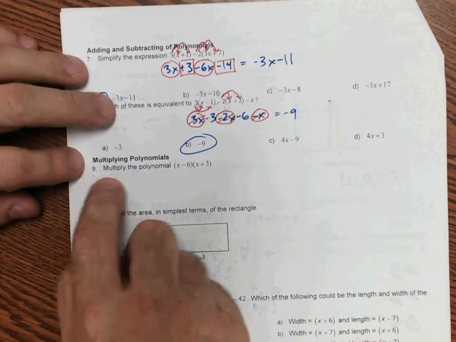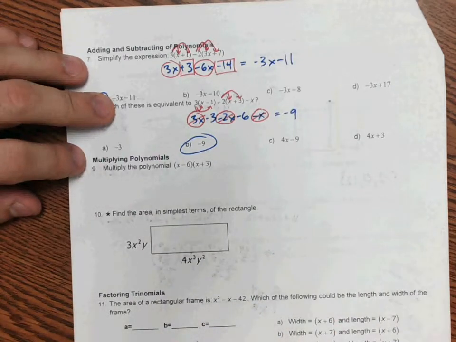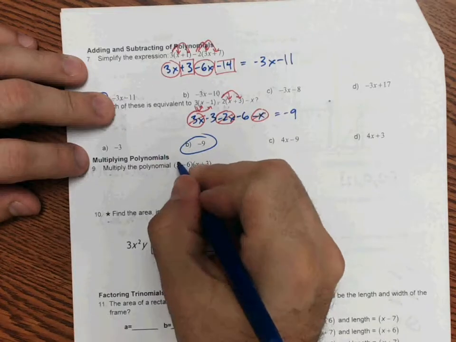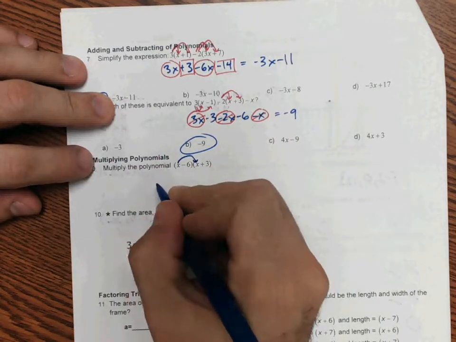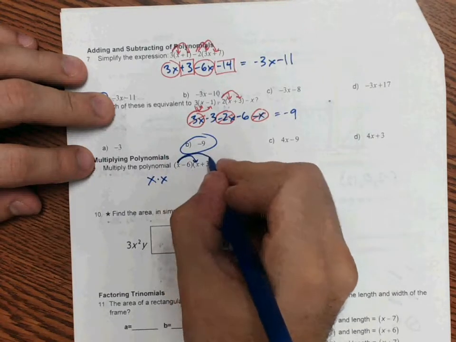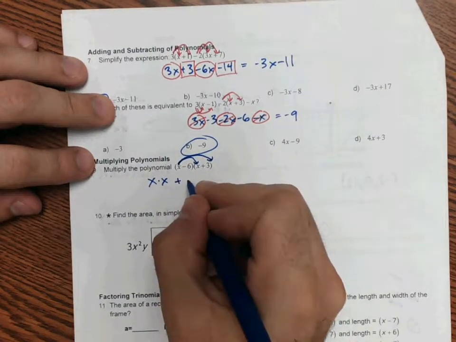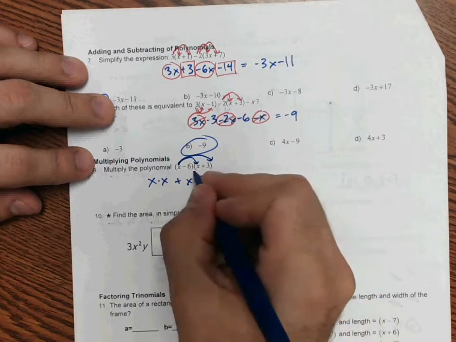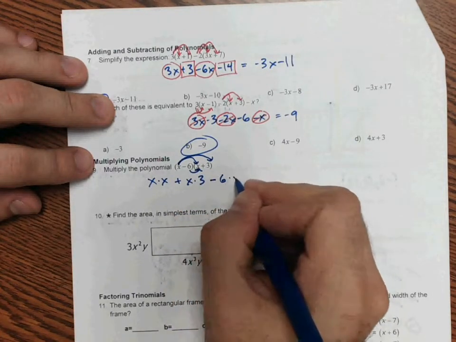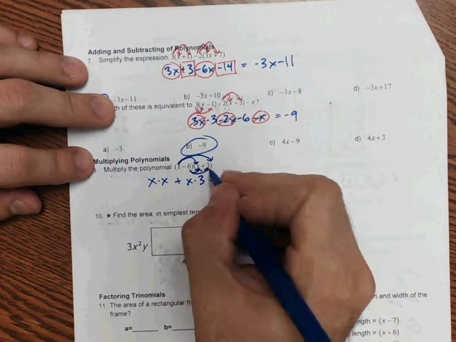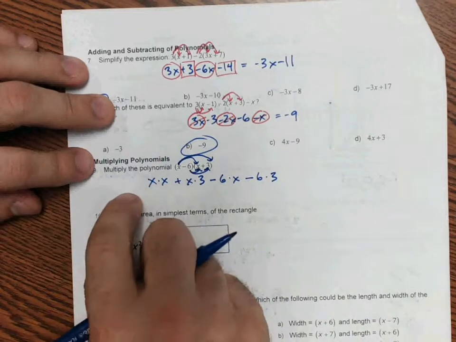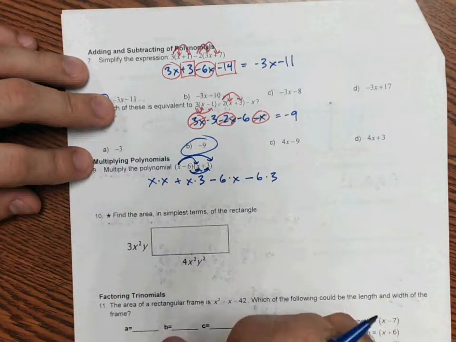Number 9 says multiply the polynomials. Now in this case we're going to use double distribution, or the FOIL method. FOIL means first times first, so that's going to be x times x. The O is for outside, plus x times 3, inside, minus 6 times x, and then last, minus 6 times 3. Then we multiply all these things together and combine any like terms we can.